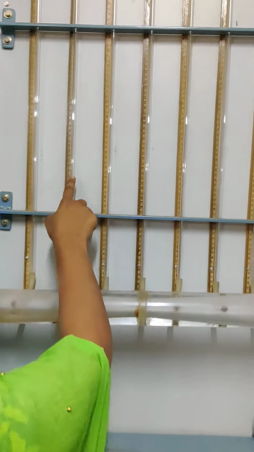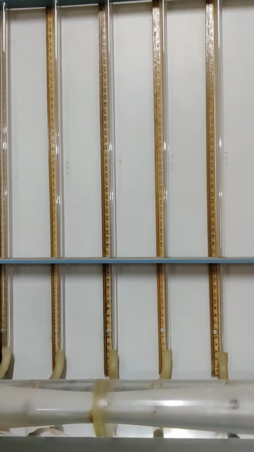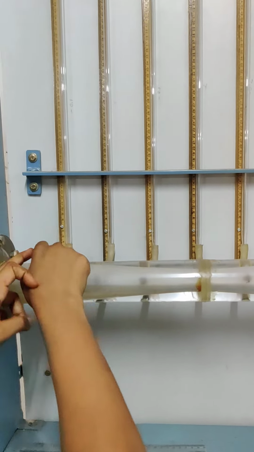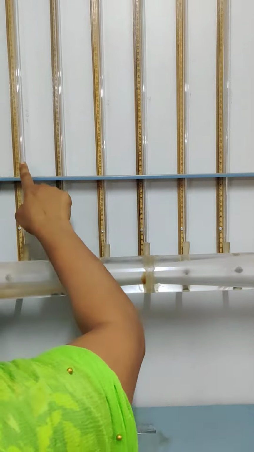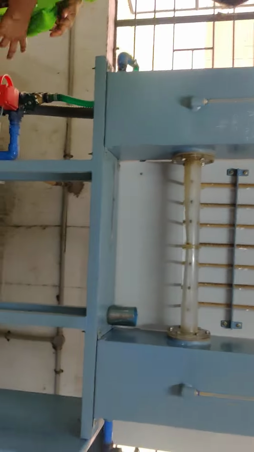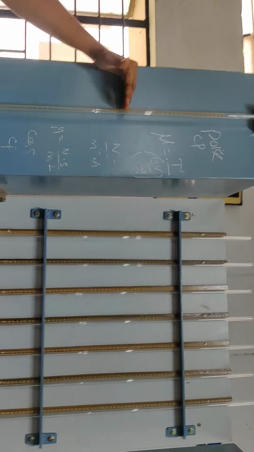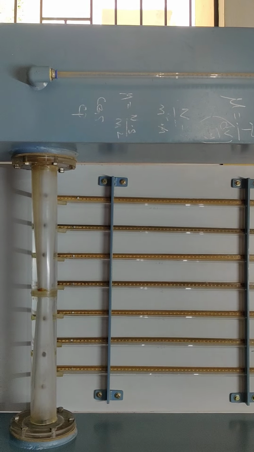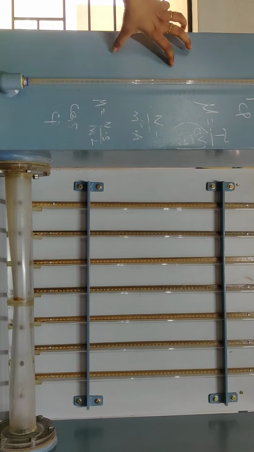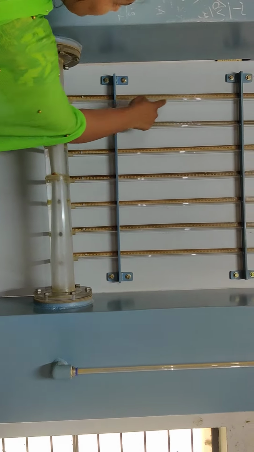These are the different piezometers connected to your pipeline to check the pressure drop at this particular point. Here it is measuring the local pressure drop in your pipeline by using these different piezometers. Before starting the experiment, you have to turn on your valve and wait till it reaches a steady state at a particular value. Once it obtains a steady state, then we'll start noting down the readings of these piezometers.